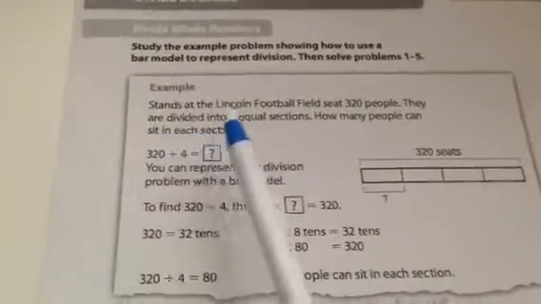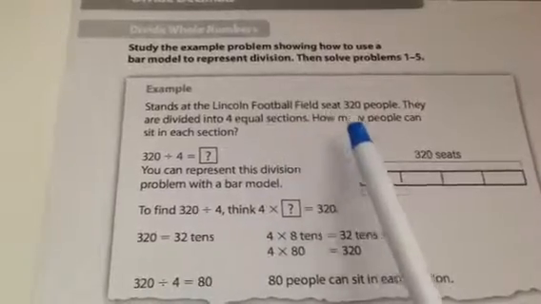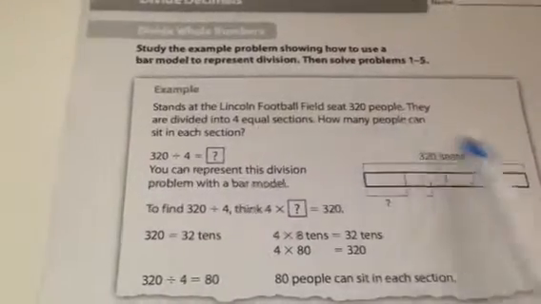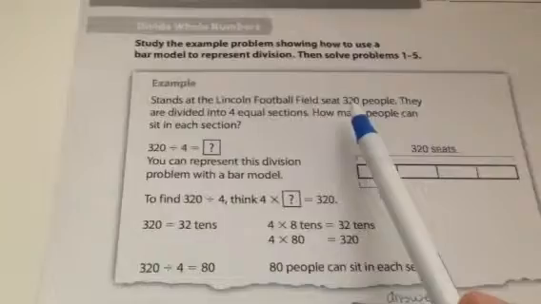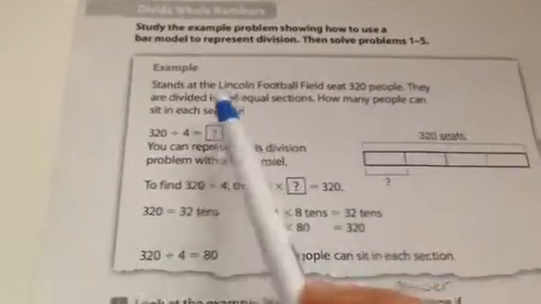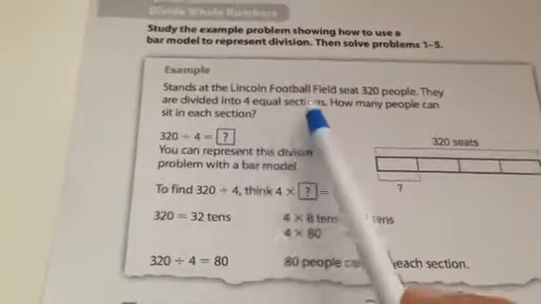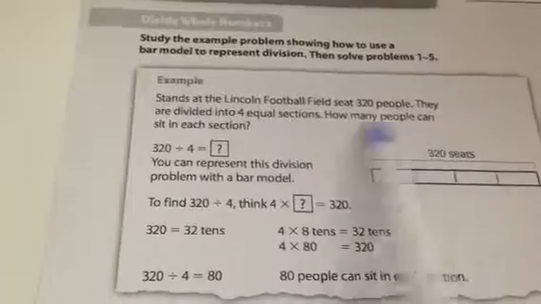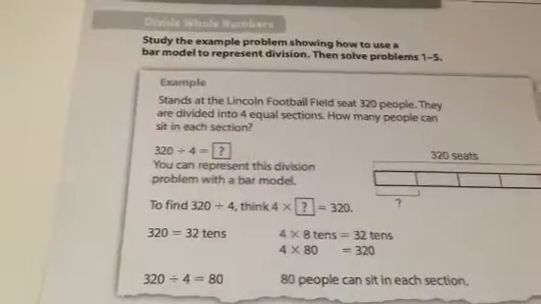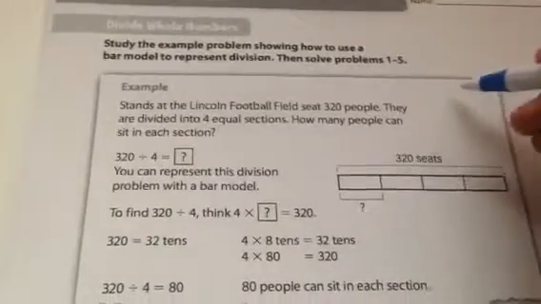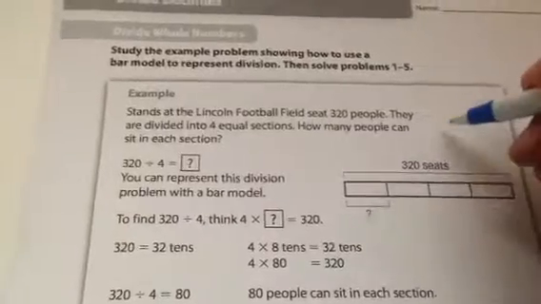Alright, stands at the Lincoln football fields seat 320 people. So there's a football stadium and 320 people can sit there. They are divided into 4 equal sections. How many people can sit in each section? So they have their football stadium and it's divided into 4 equal parts.